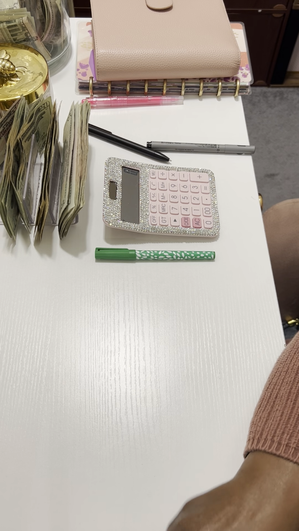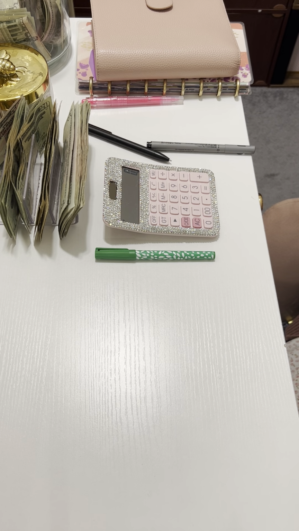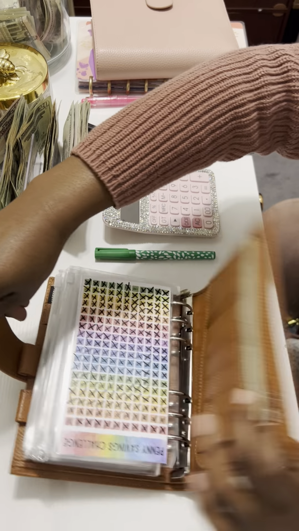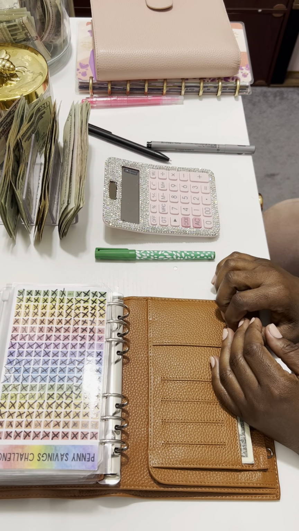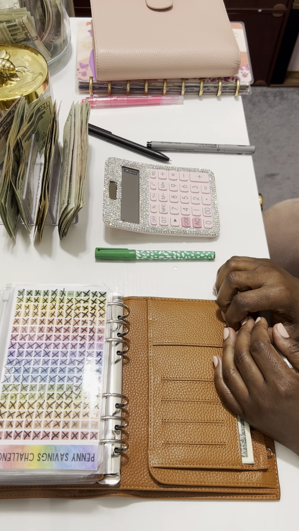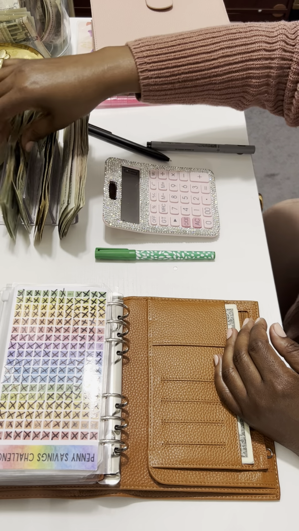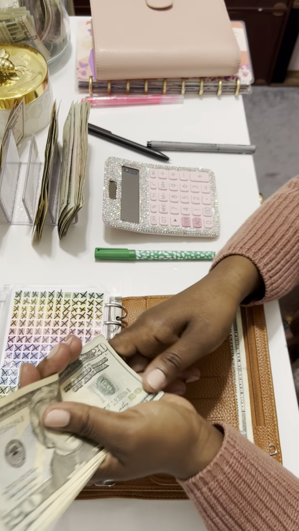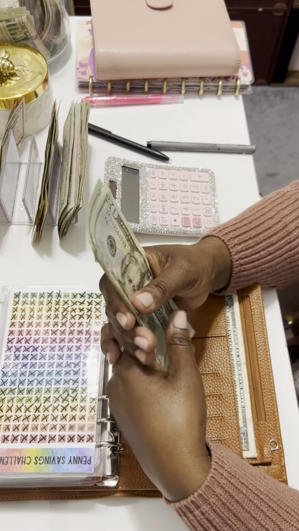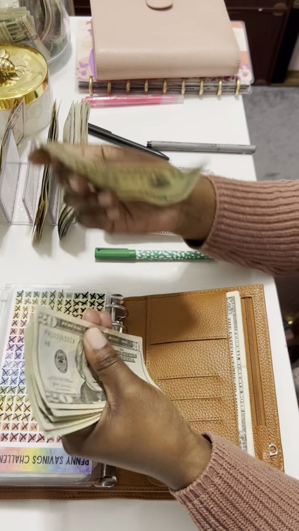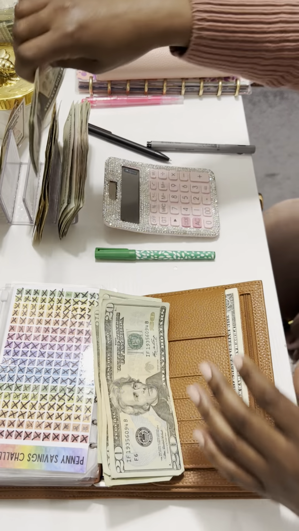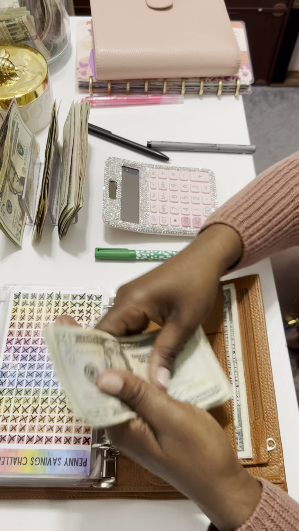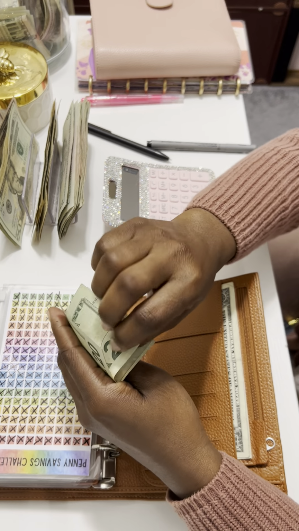And now we're going to go to my cash challenges, and we are going to be putting $100 into cash challenges today. I think I'm going to need change. So let's do 20, 40, 60, 80, 100. So $100 into cash challenges, and we are going to try to knock this challenge out.